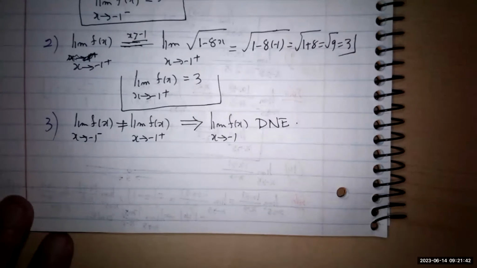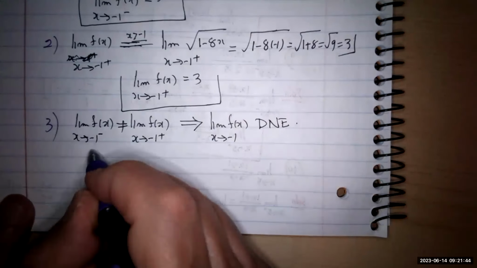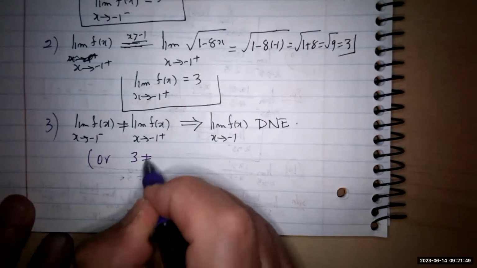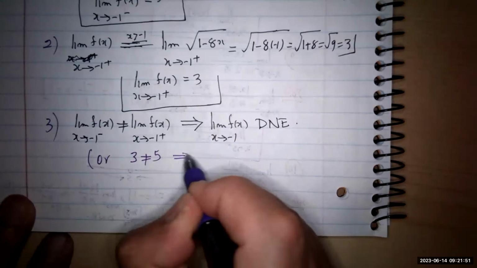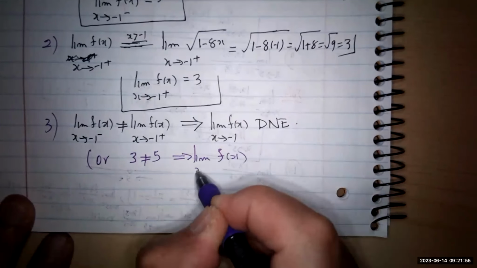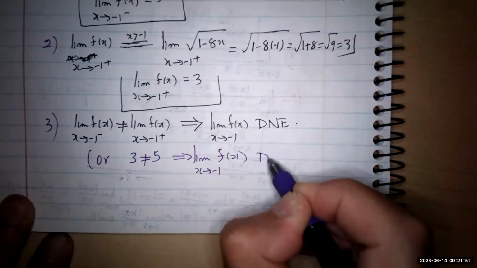Okay, this is the way you can do it on the test. We say simply 3 is not equal to 5. So this means that the limit of f of x as x goes to -1 does not exist.